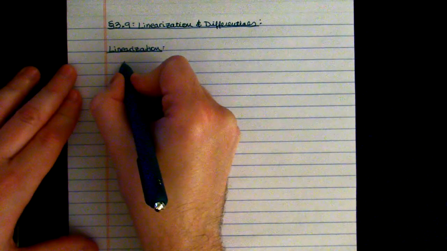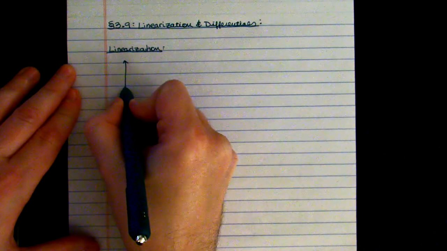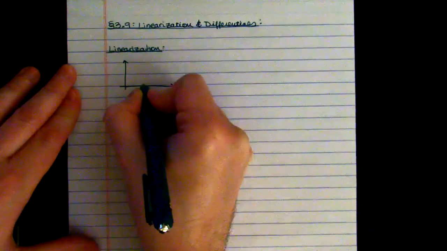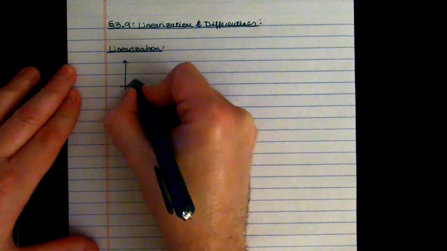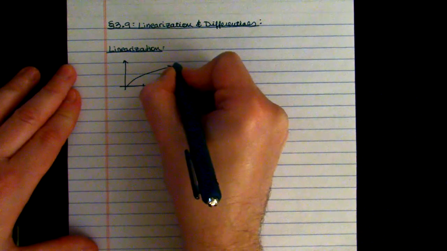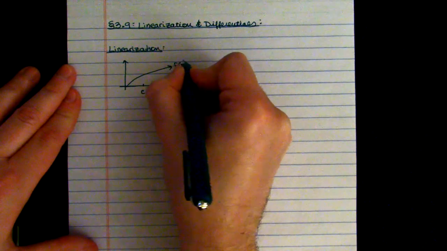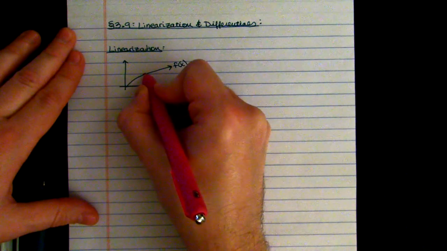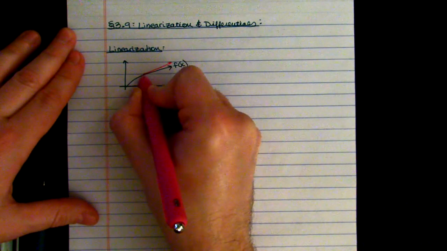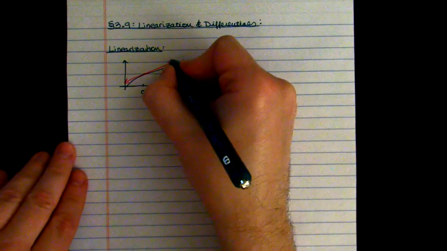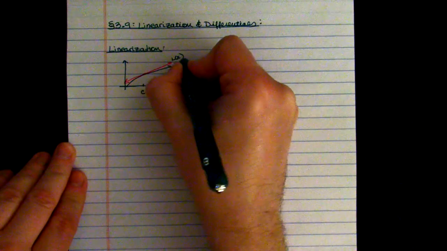And linearization is really just a fancy name for tangent line. But there's a little bit more to it than that. Let's say I have some function, f of x, and draw in the tangent line at a particular x value, maybe like x equals c. So I've got a tangent line right over there. I'm going to call the tangent line L of x, my linearization.